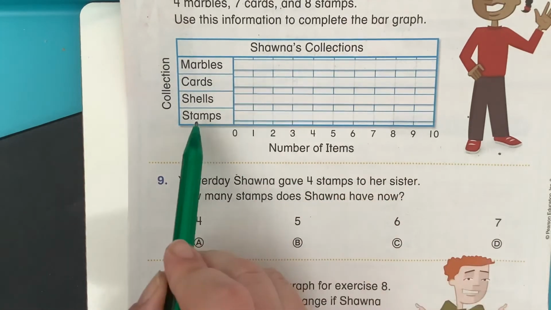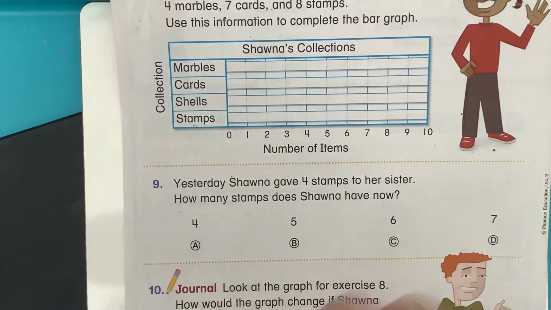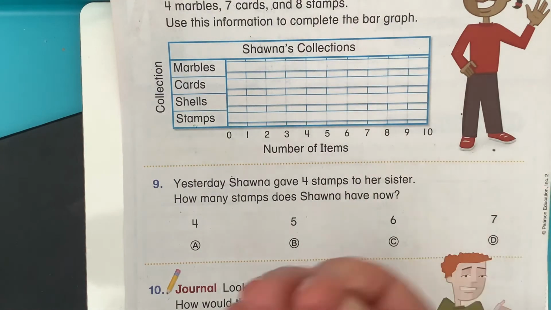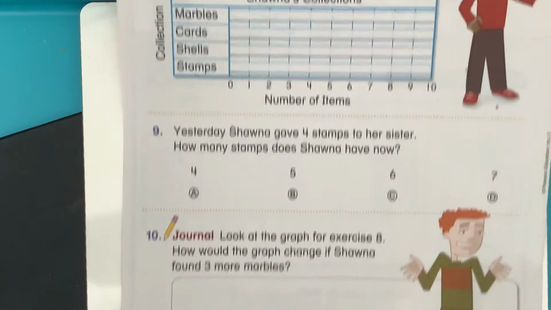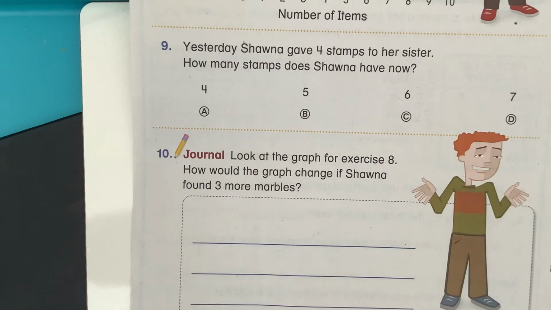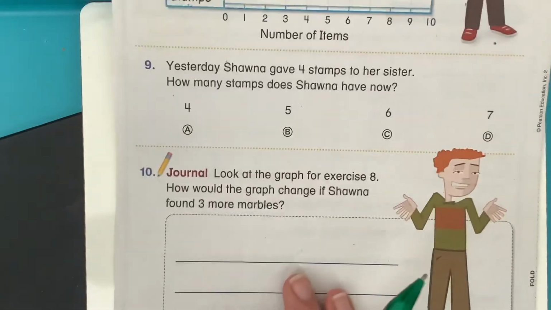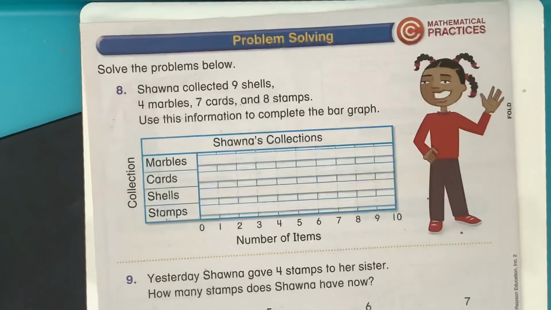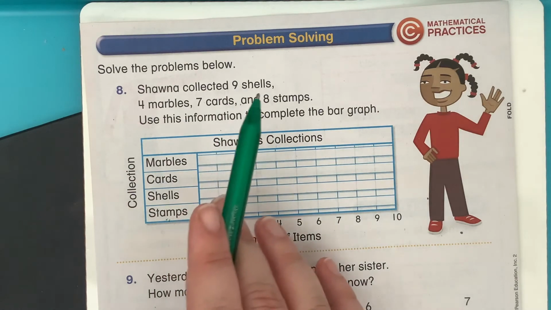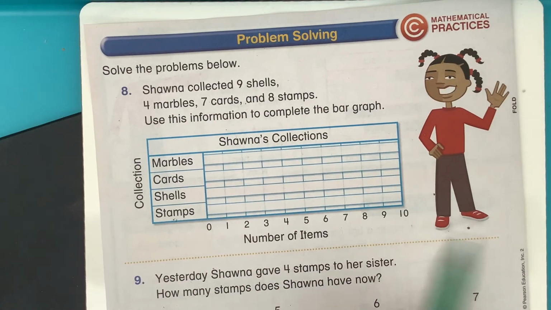Okay, so looking up here, she had stamps, right? You fill in how many stamps she had. If she gave 4 to her sister, does she have more stamps now or less? So figure out that problem, and then how many does she have now? And 10, journal. Look at the graph for exercise 8. So again, we're still using this graph for the back side. How would the graph change if Shauna found 3 more marbles? If you color in the marbles to 4, and then if she found 3 more, what would change about the graph? What would you have to add to it?